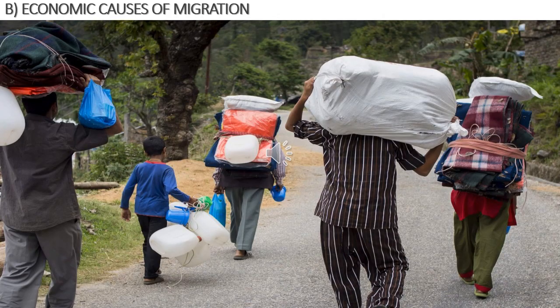Then, economic causes of migration. Economy is one of the most important causes of human migration from one area to another. Various economic causes determine the level and the direction of migration. The availability of fertile agricultural land, employment opportunity, development of technology, etc., are some of the economic causes that attract migration.